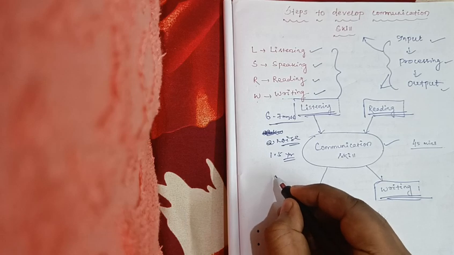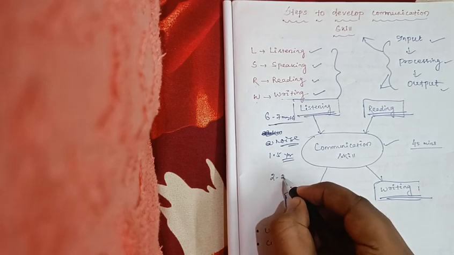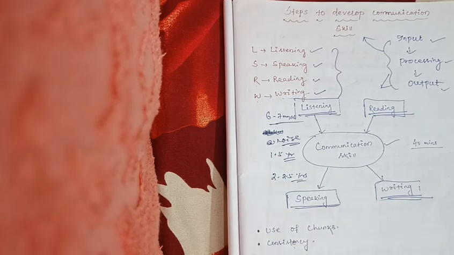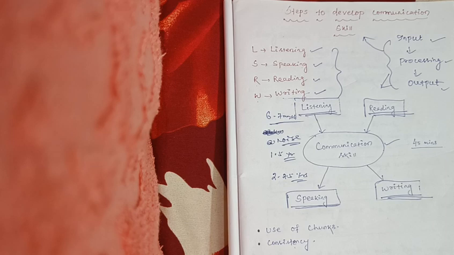And when the baby reaches the age of 2 to 2.5 years, he starts speaking clearly. But at this point, all of you kindly notice: has anyone taught the baby how to speak? Has anyone taught the baby what to speak? No. The answer is simply no. The baby learns by listening, rigorous listening, from day one, from the first minute of his birth.